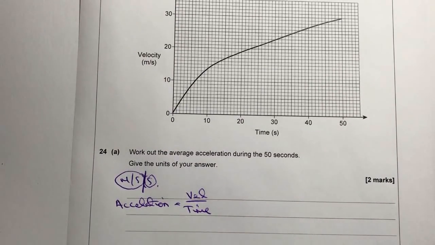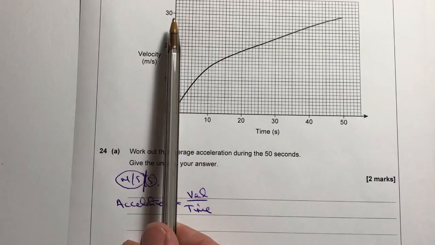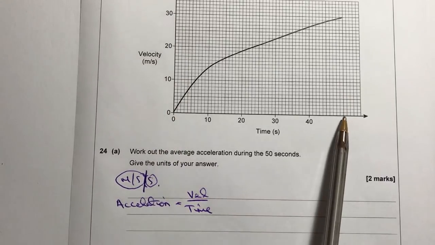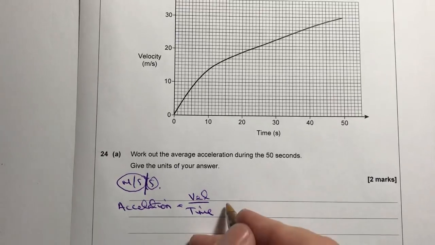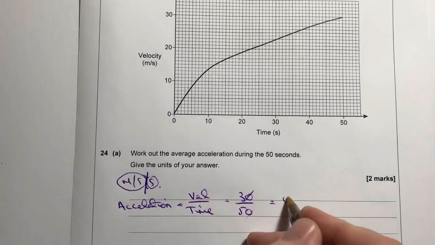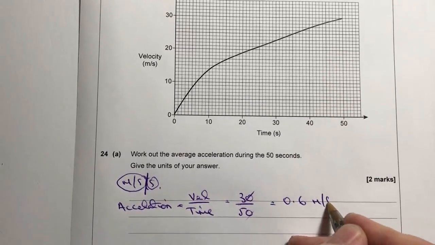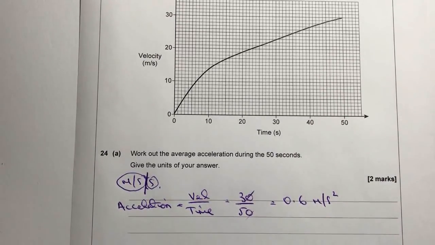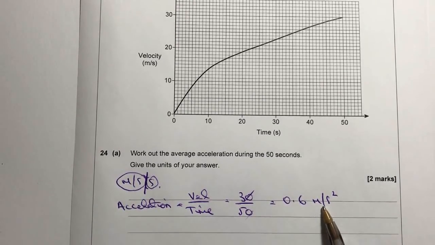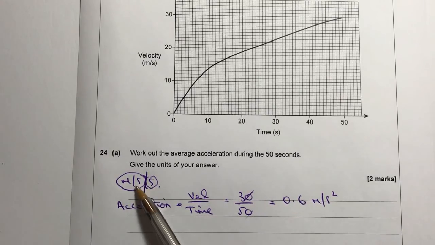Okay, and if we pop that in, we've got 2 bits of information. It achieves a velocity of 30 metres per second, and the time is 50 seconds. So the velocity is going to be 30 and the time is going to be 50. If I divide that through, I can work that out as 0.6 metres per second squared. Okay, so that would be the answer to this particular question. It says to give the units of your answer, so it's one of those things, I remember it like that.